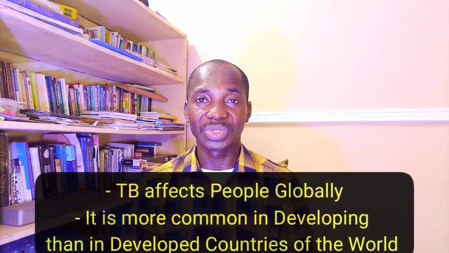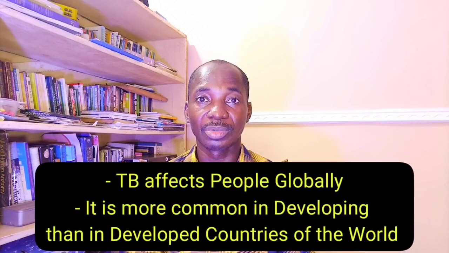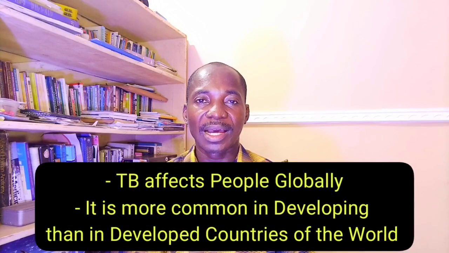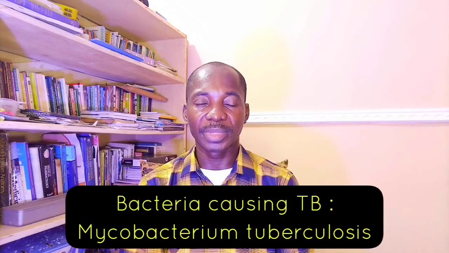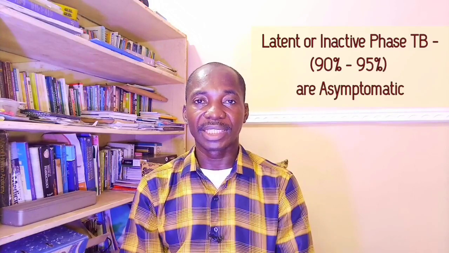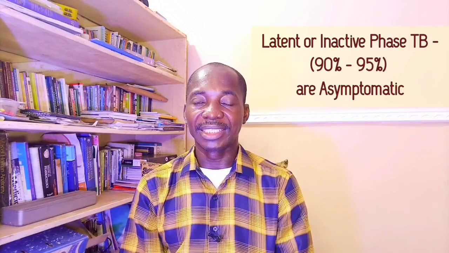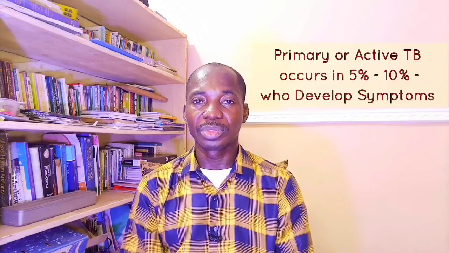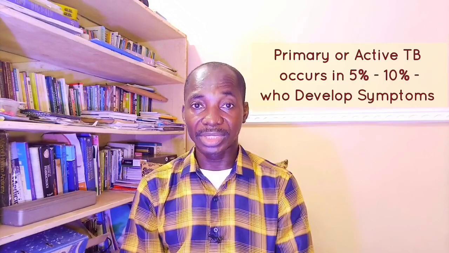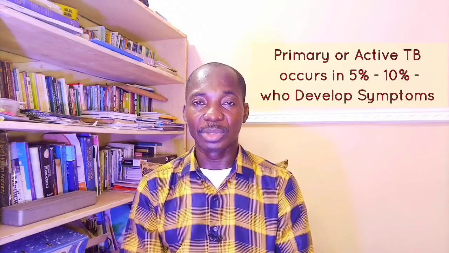It is important to note that tuberculosis affects people worldwide. Many people who are infected with the bacteria causing tuberculosis do not actually have symptoms. About 90 to 95% of individuals affected do not develop symptoms. They have what we call the inactive or latent stage of the infection. But about 5 to 10% of people who are infected with the bacteria causing tuberculosis develop symptoms.